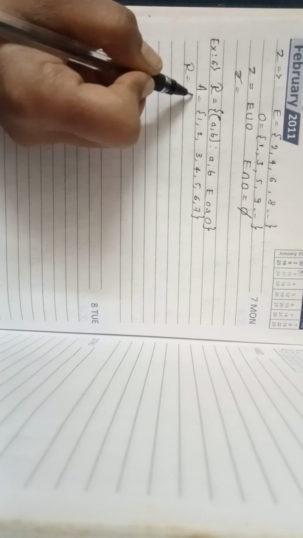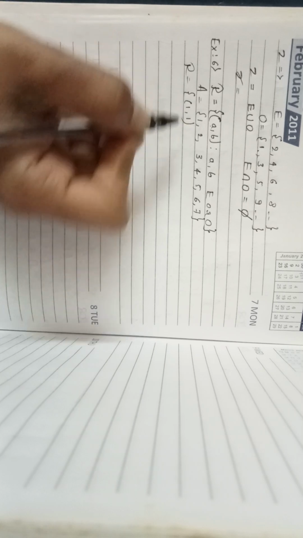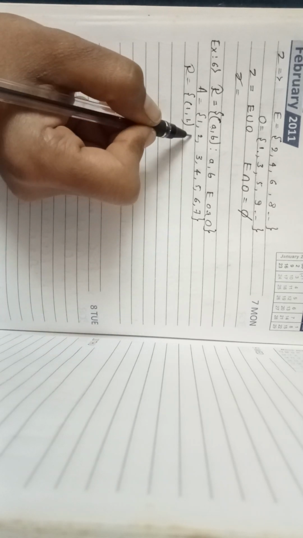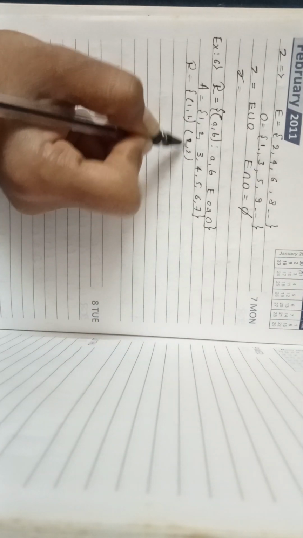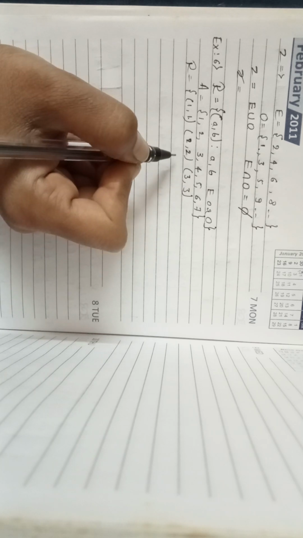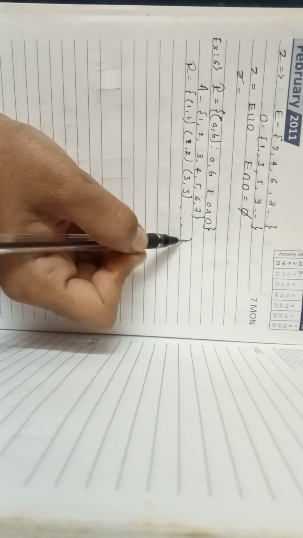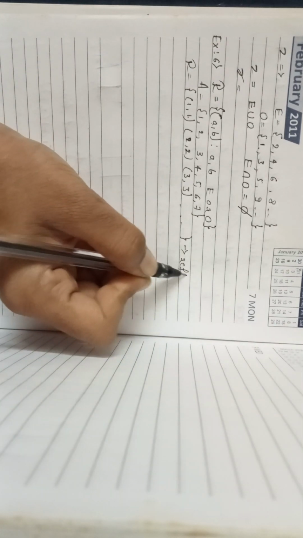So when I define the relation R, you can write 1, 1. Yes, you can, because 1 is an odd number. And you can write 2, 2, and both are even numbers here. You can write 3, 3 because both are odd numbers here. So this will continue. So now what happens? This will become reflexive.